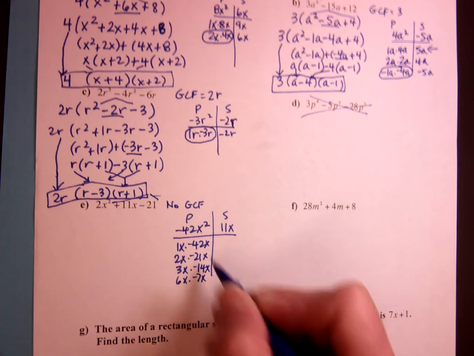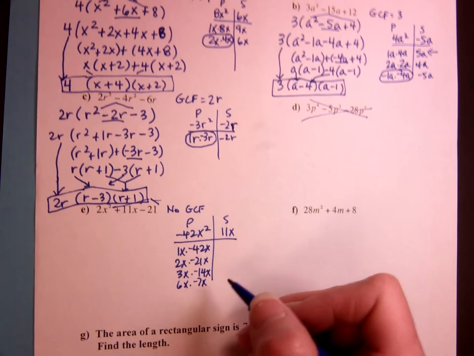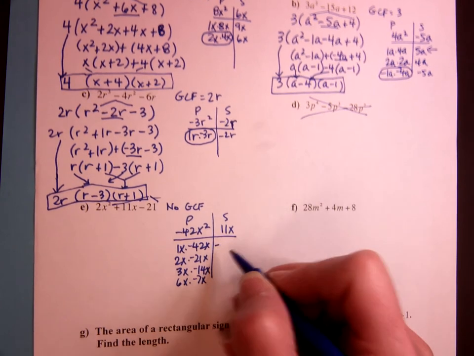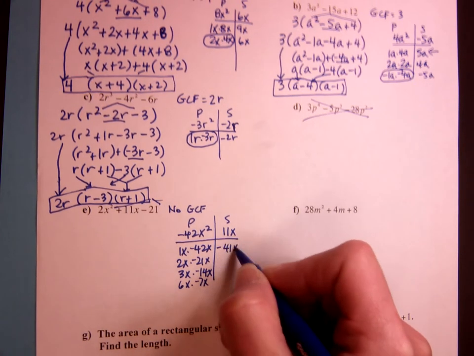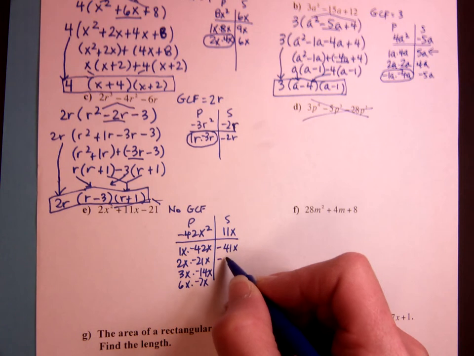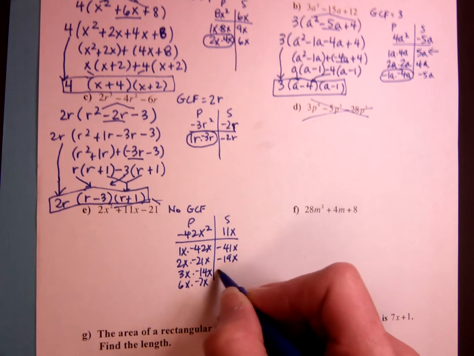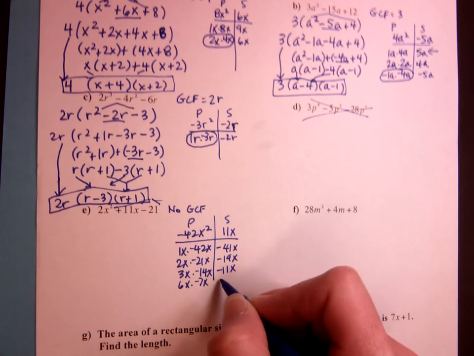And then we're going to go ahead and add. So we've got negative 41x, negative 19x, negative 11x, and negative 1x.